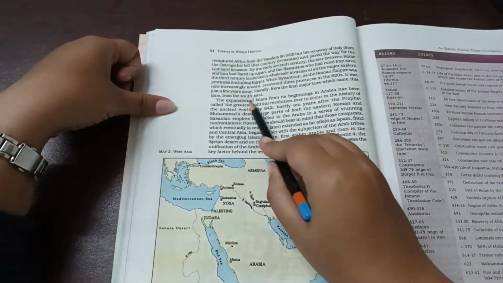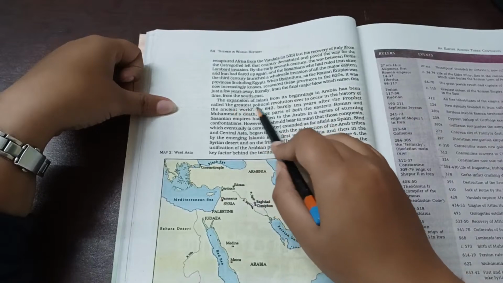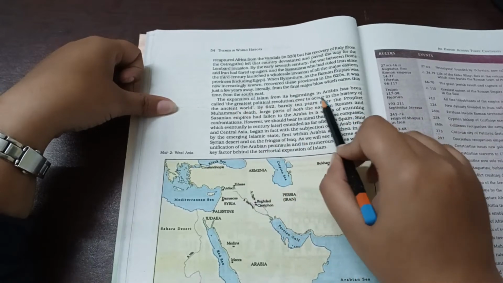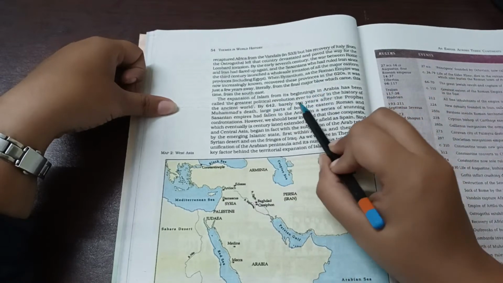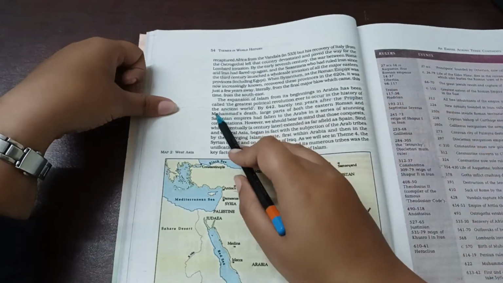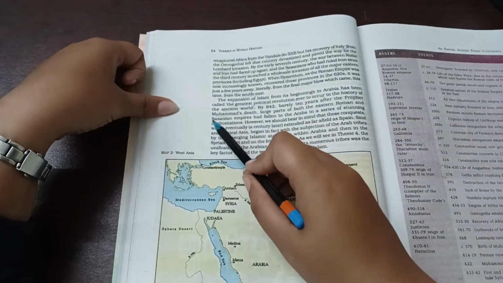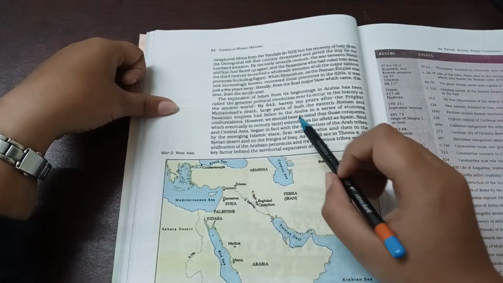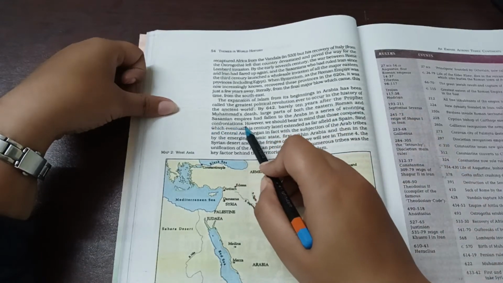The expansion of Islam from its beginnings in Arabia has been called the greatest political revolution ever to occur in the history of the ancient world. By 642, barely 10 years after the Prophet Muhammad's death, large parts of both the Eastern Roman and Sasanian empires had fallen to the Arabs in a series of stunning confrontations.